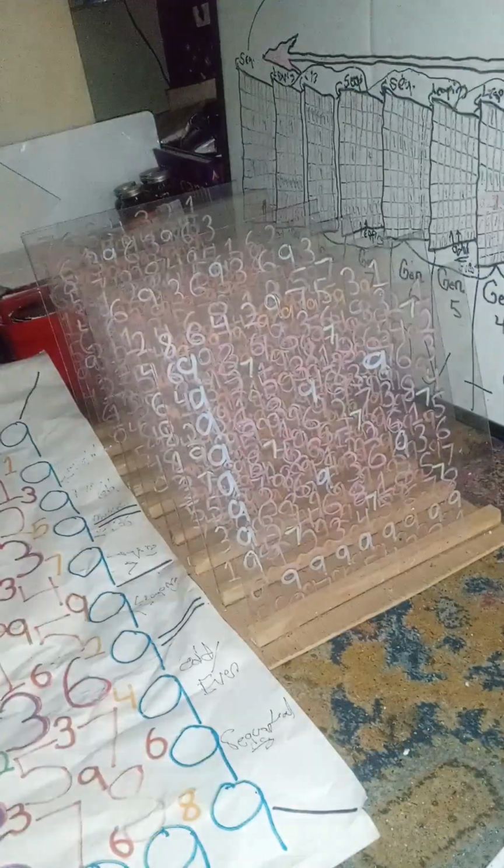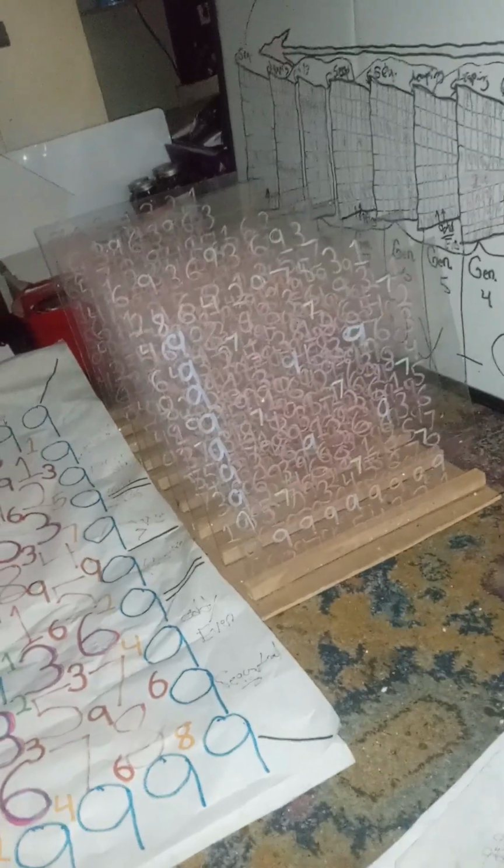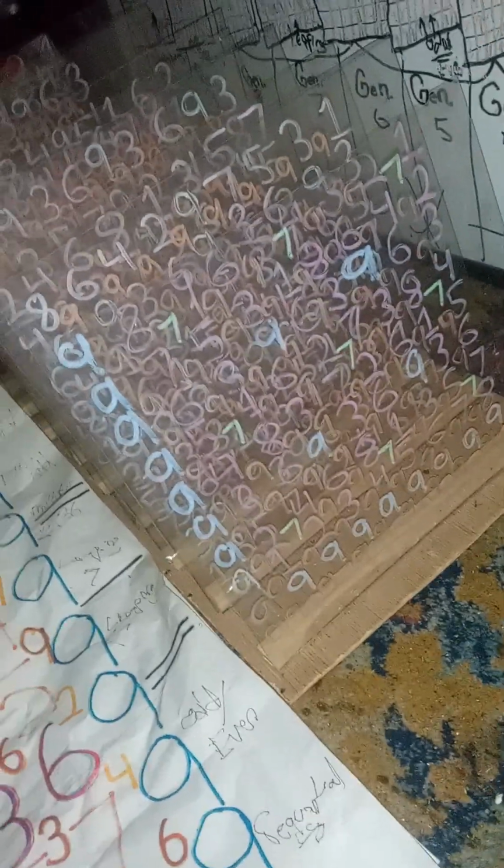This here is what I'm revisiting to study some more. I call it a field of nines, but actually it's a bulk field of nines because there's different fields that come in rows. There's three different fields that make this up, and I'll show you on this paper in a second.